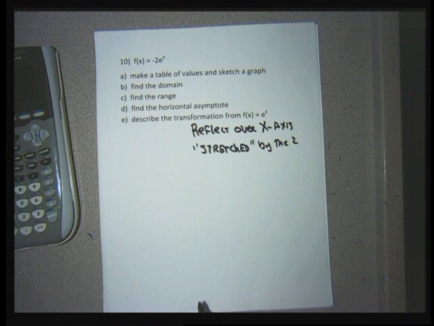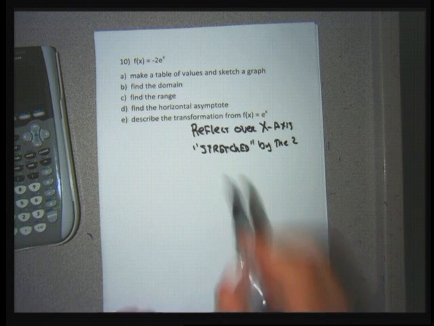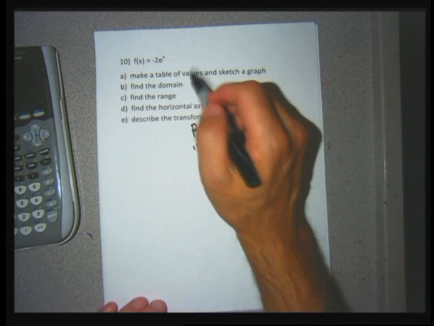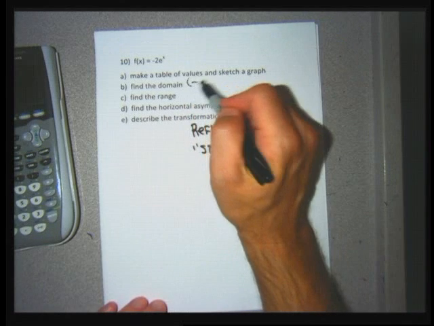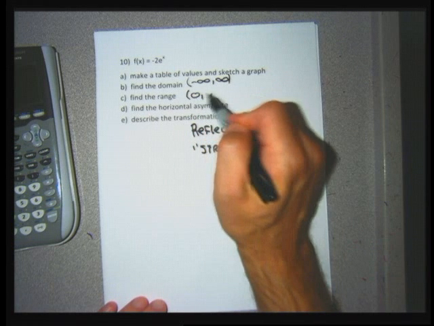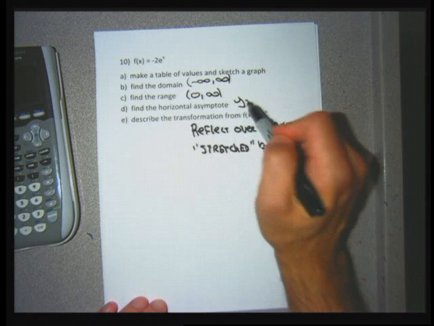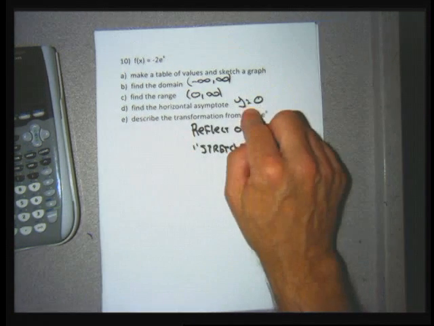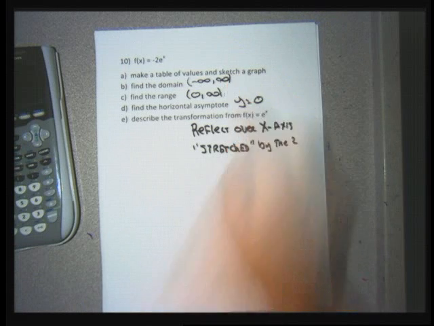The domain, the range, and horizontal asymptote, I know what these are going to be. Because the graph isn't shifted at all, the domain is going to be negative to positive infinity, the range is going to be 0 to infinity, and the horizontal asymptote is going to be y equal to 0. That's the case for all the problems until they're shifted up or down. If they're shifted up or down, then the range and the horizontal asymptote change, but the domain doesn't change.